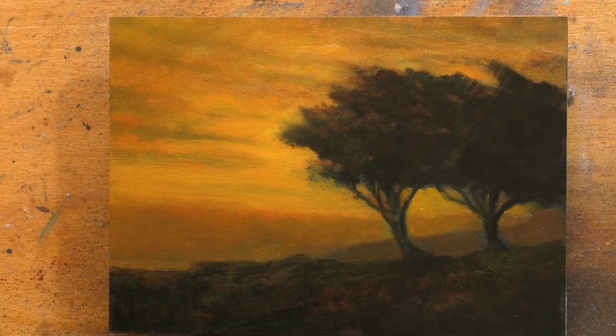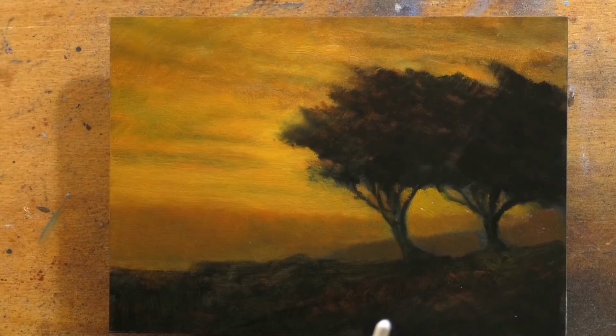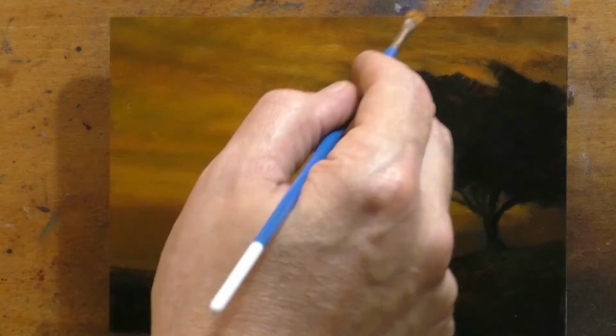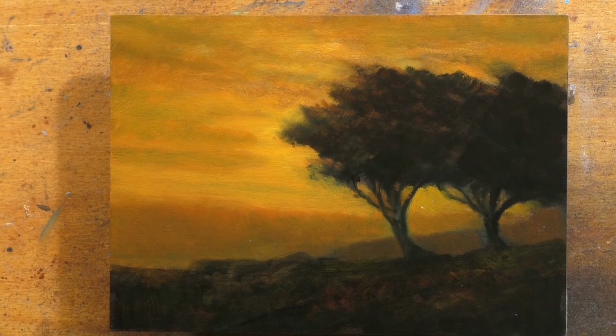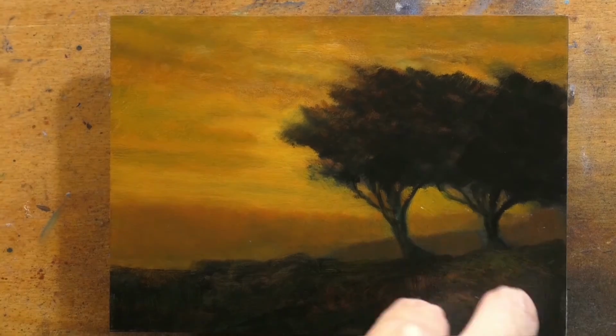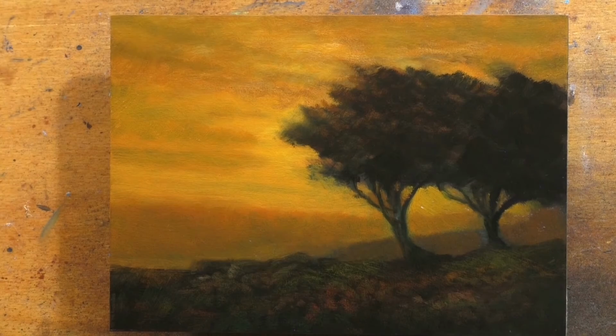You may or may not be aware that black is an excellent color for glazing. You need to be very strategic with it though. Don't rub it over the entire painting. That will be a disaster, I guarantee it. But it can be very powerful. And you can see how I'm wiping some things away, and now things are kind of pulled together.